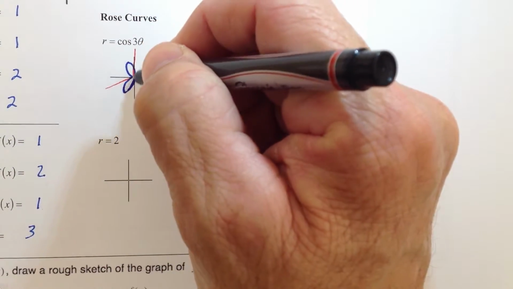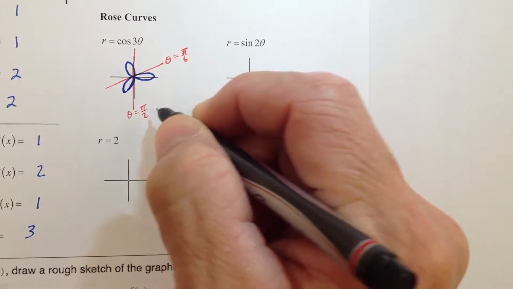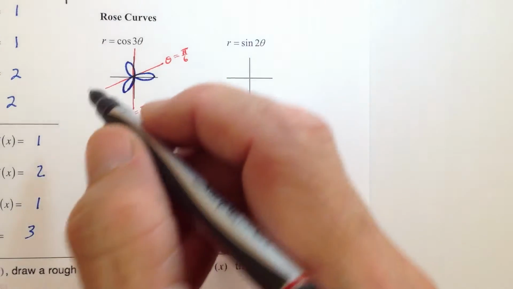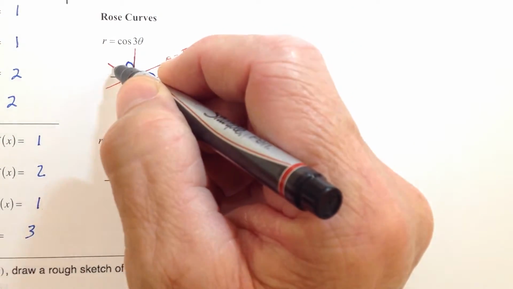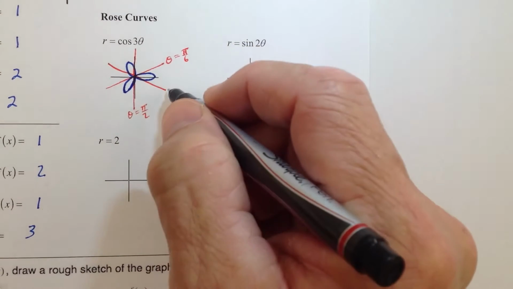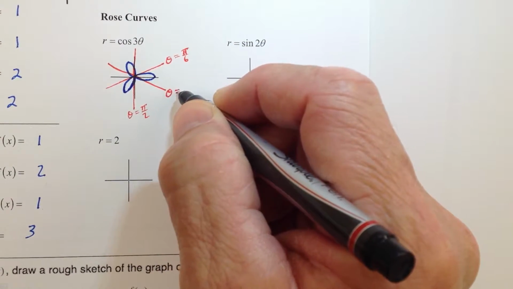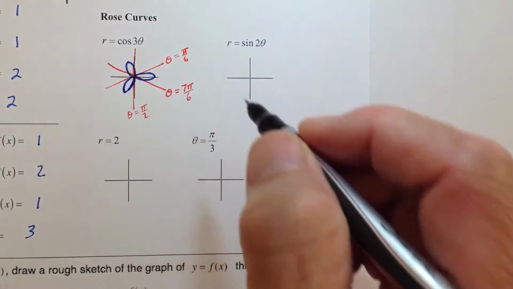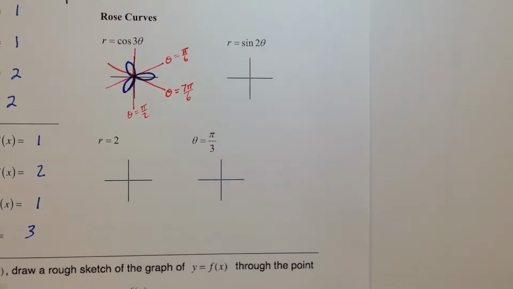The line theta equals pi over 2 is also tangent at the pole. And then you have this line here where I didn't do a very good job drawing that, but the line theta equals 7 pi over 6 is also tangent to this graph at the pole.